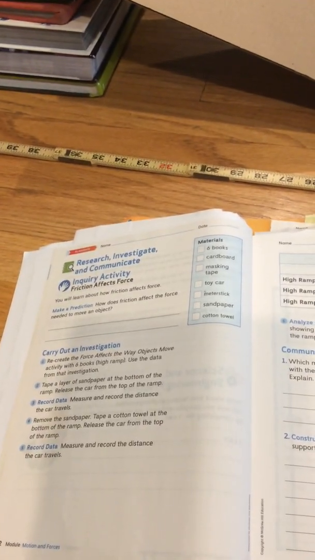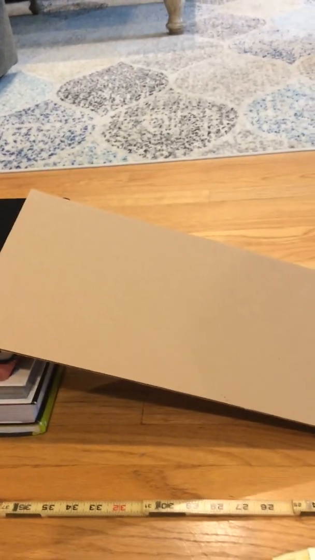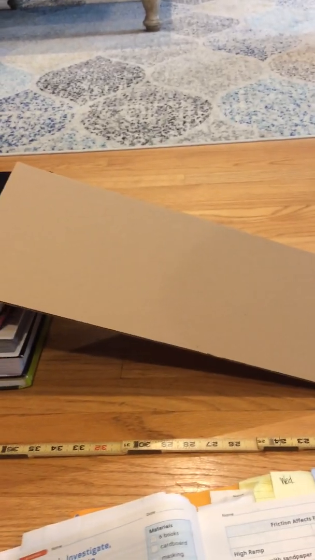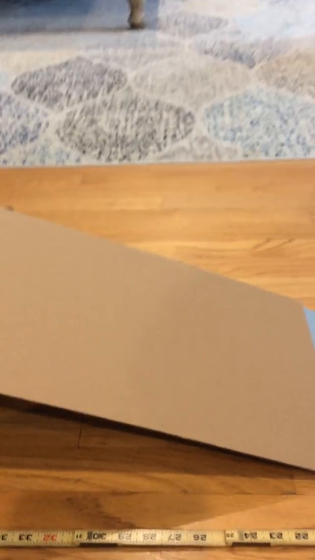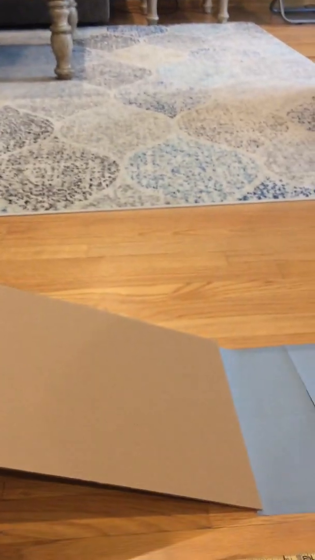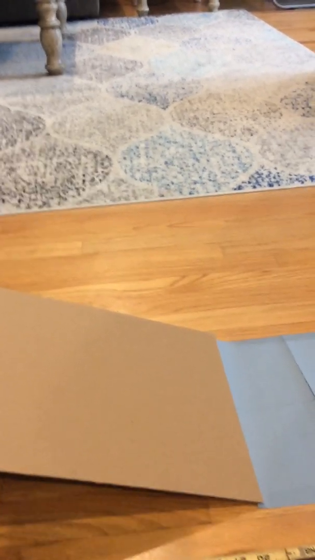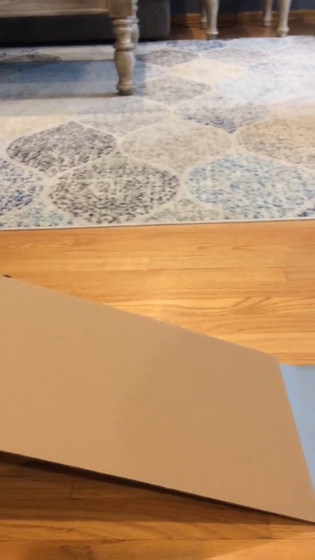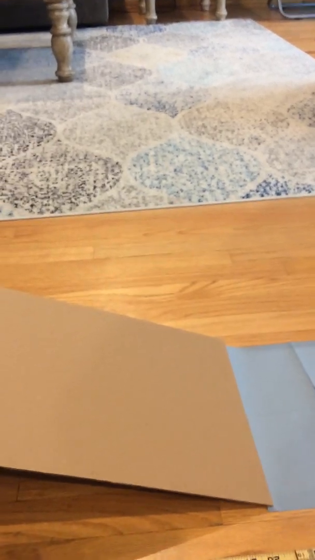So first we're going to recreate the high ramp like I just did here with my 6 textbooks. Okay, then I grabbed some cardboard for my ramp. You can use any kind of thick board, that will do. And you will need also some tape. I used the stronger tape because my material was curling out at the end. I'll show you. Some scissors to cut your tape, and then some kind of car. You like my fancy car? You can use any car for this.